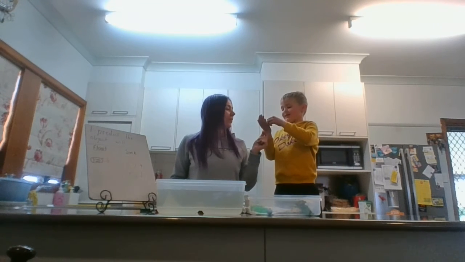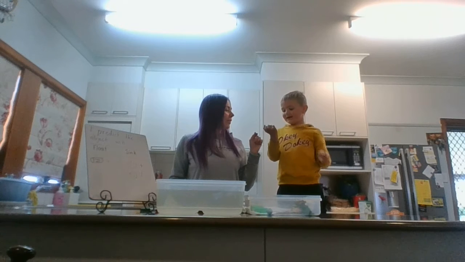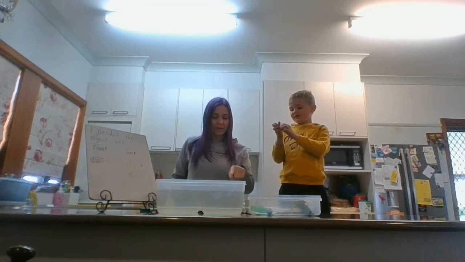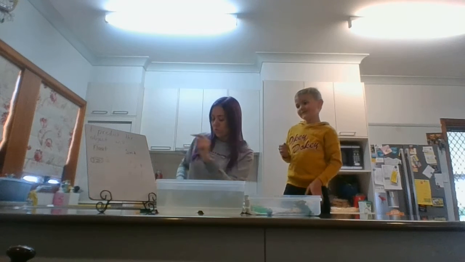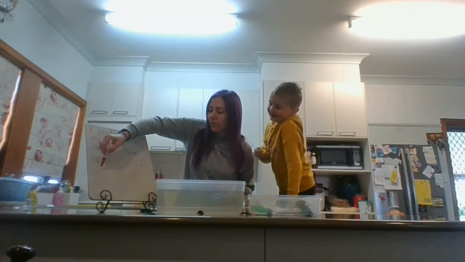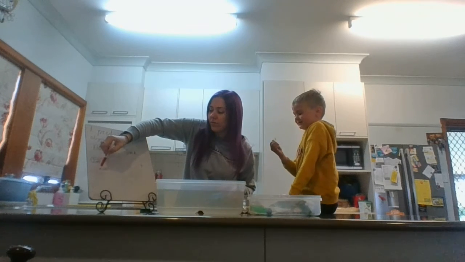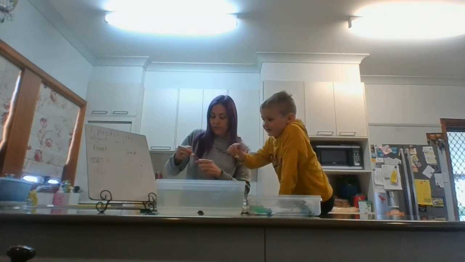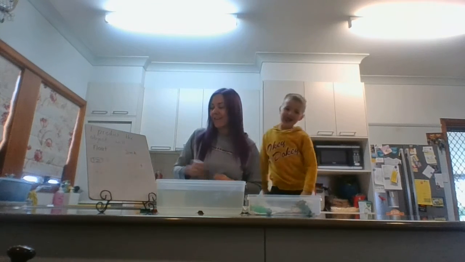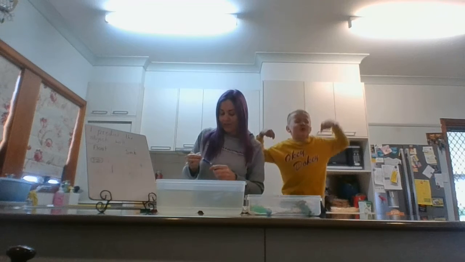What's that? Yeah, a little flower, a little dandelion. Okay. What do you think? Do you think it'll float or will it sink? Of course it will float. Was he correct? Yes, it floats.